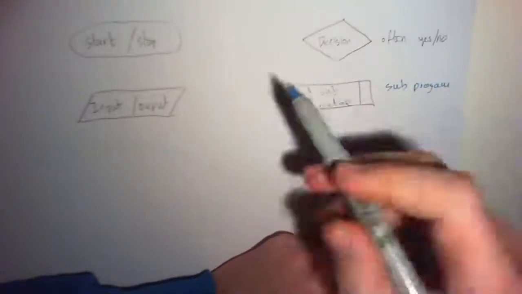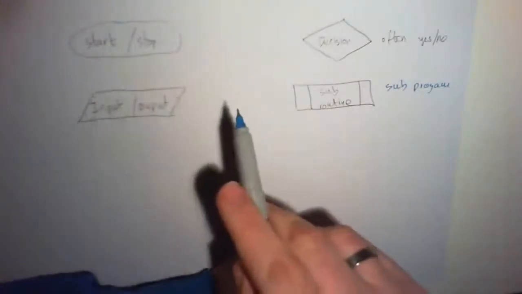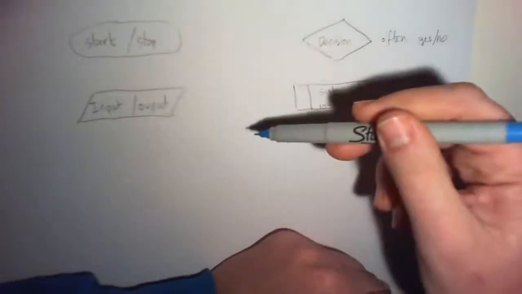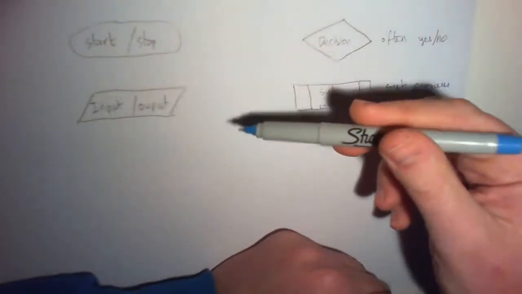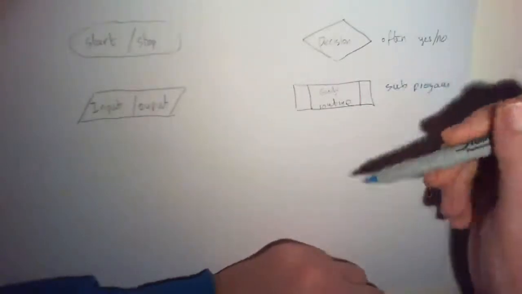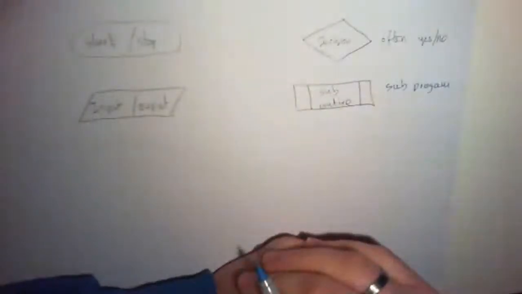Let's say you have an algorithm that adds up numbers, and if you make a particular decision in the algorithm, it might multiply the numbers, but you don't want to write the whole algorithm for multiplying. You just put the subroutine, and in the subroutine will have the algorithm for multiplying.